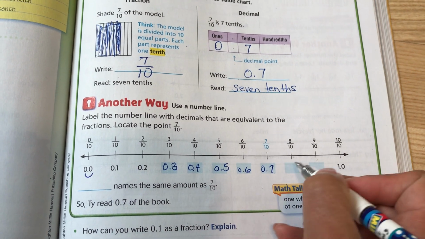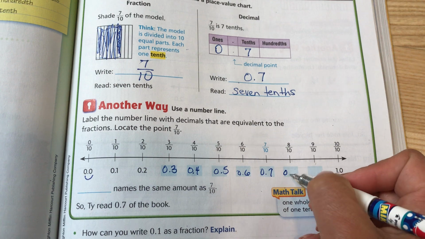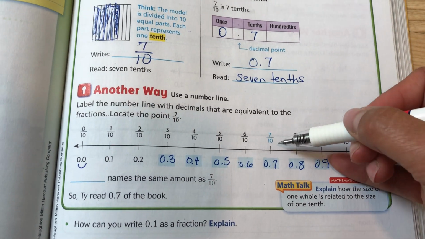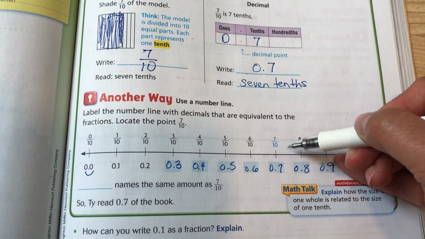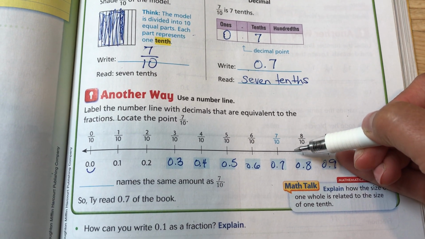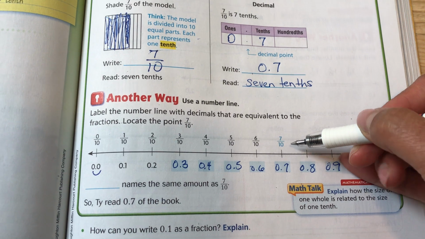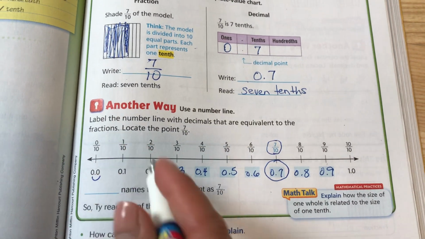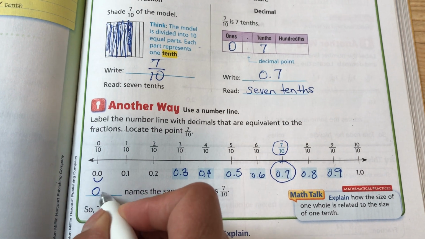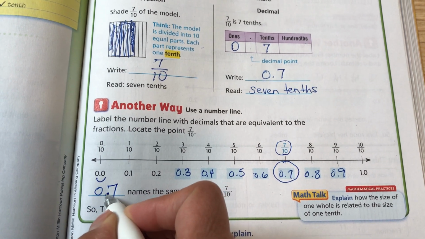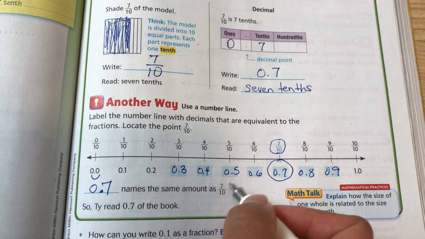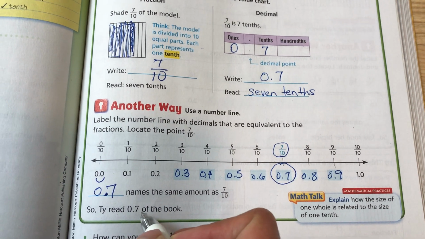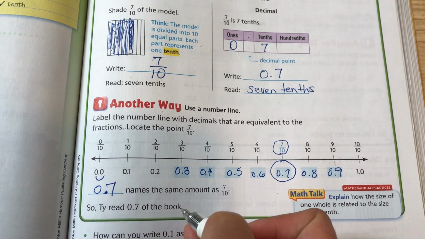Zero 0.7 or 7/10, 0.8, 0.9 or 9/10. Okay, and then we need to label the line with the decimals that are equivalent. So locate the point of 7/10, which they've highlighted for us here, and 0.7 or 7/10 names the same amount as 7/10, the fraction. So Ty read 0.7 of the book.